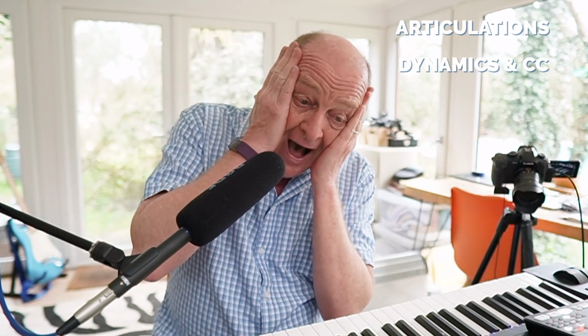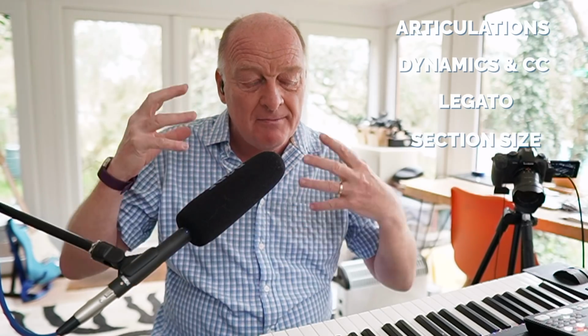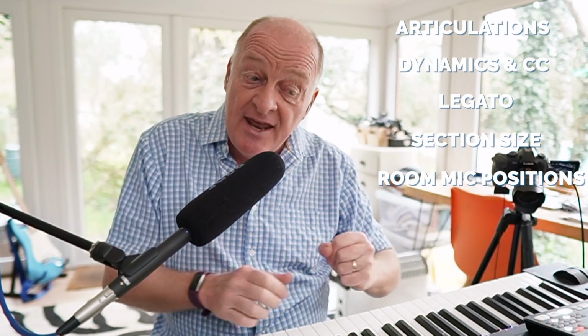Tomorrow it's going to be dynamics and continuous controllers and all those kind of things which make some of you go, oh no. Day 3 we're looking at legato. Day 4 it's going to be the size of the section and why that matters. It's crucial. Day 5 mic positions, the sound of the room and all that. And then after that, at some point, I'm going to do a slightly longer video, which will bring the whole thing together and show you how the whole thing works in practice.